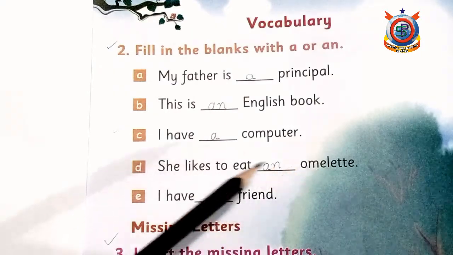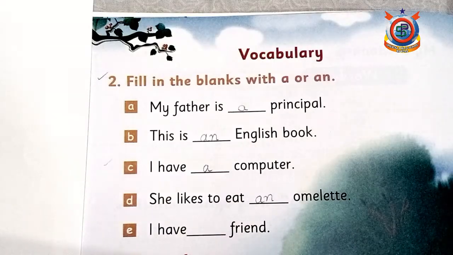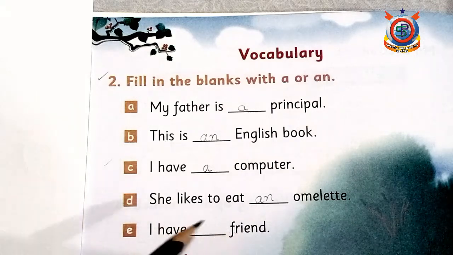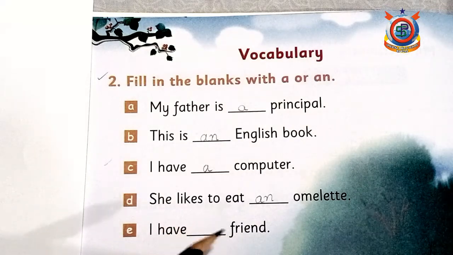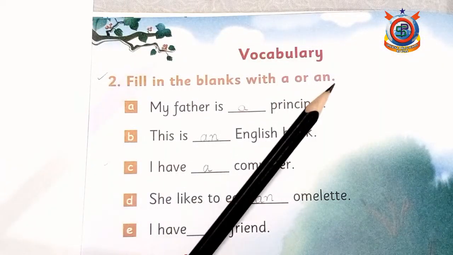Now moving towards the last one. Okay, students, this is part E: I have blank friend. Which one is the correct answer, A or N?